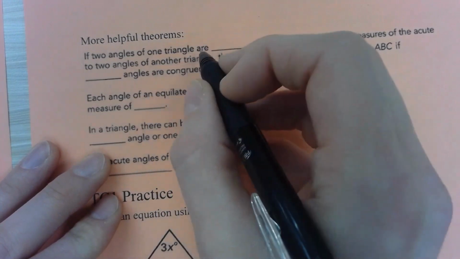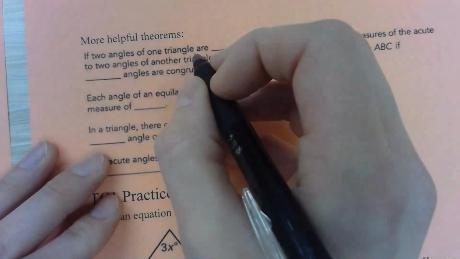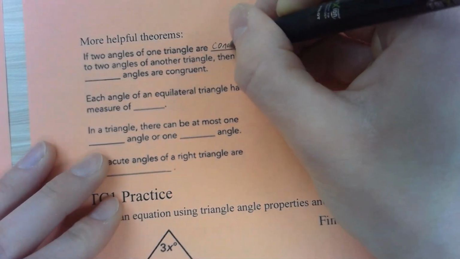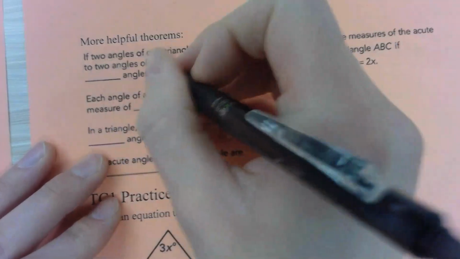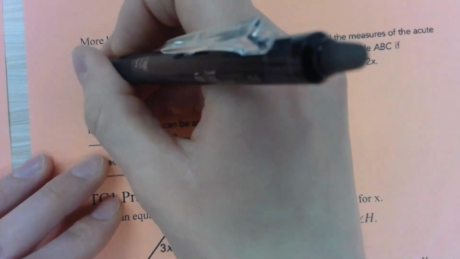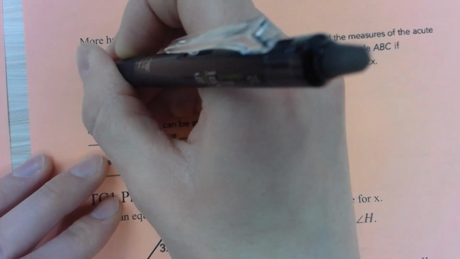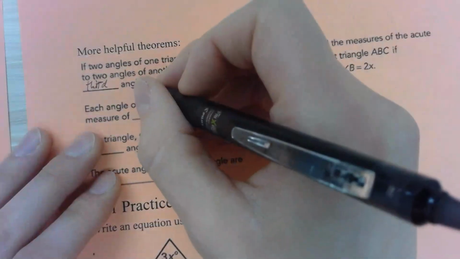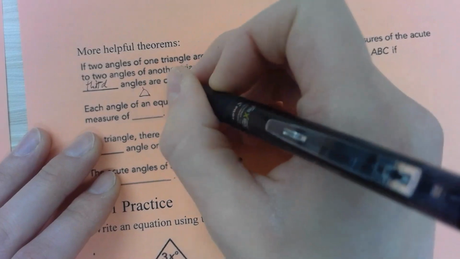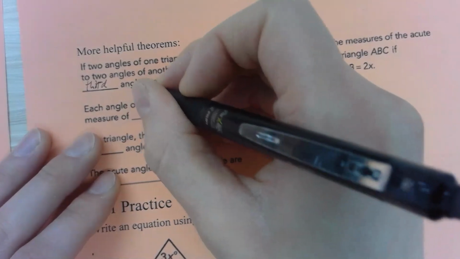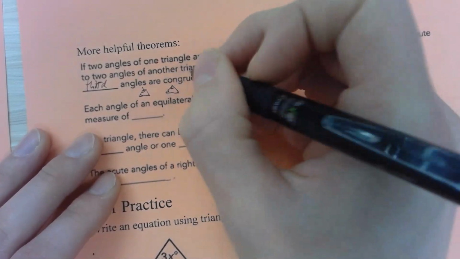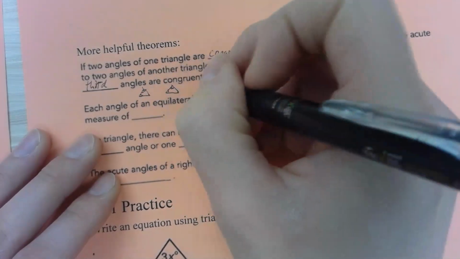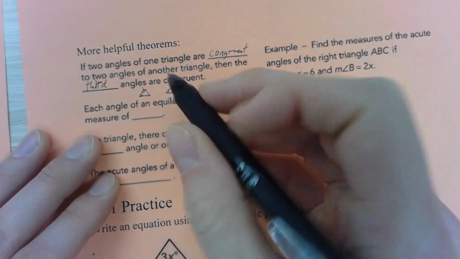If two angles of one triangle are congruent to two angles of another triangle, then the third angles are congruent. And that makes sense if we think about it: we have two triangles, they have two angles that are the same, so their third angles would have to be the same as well, because they have the same total, right?